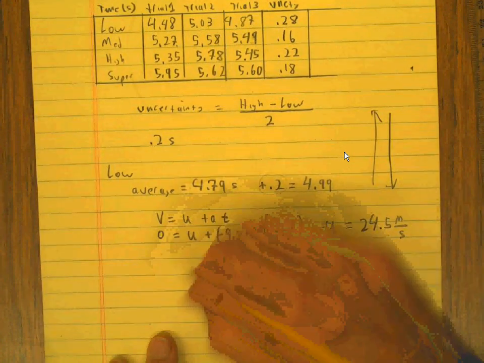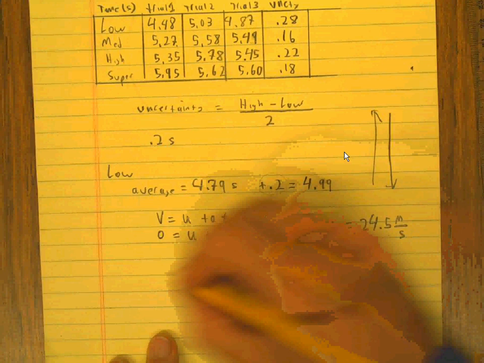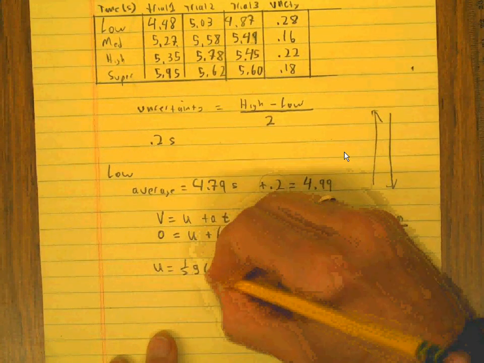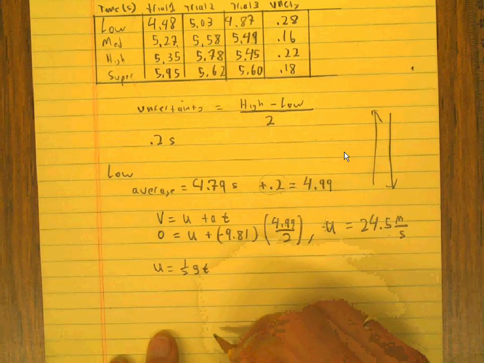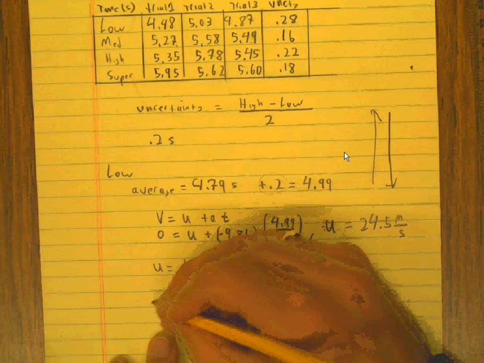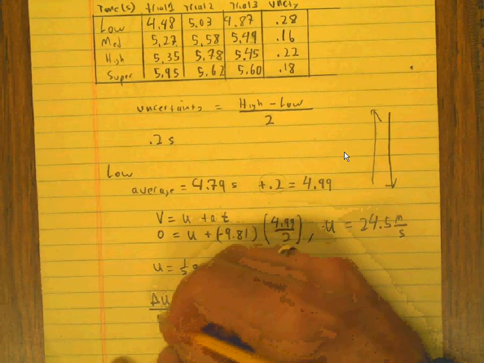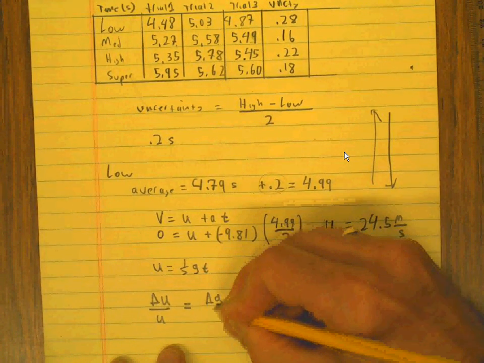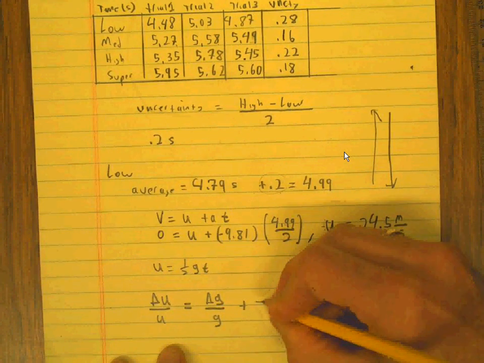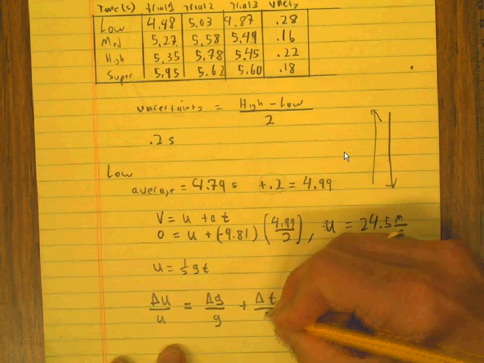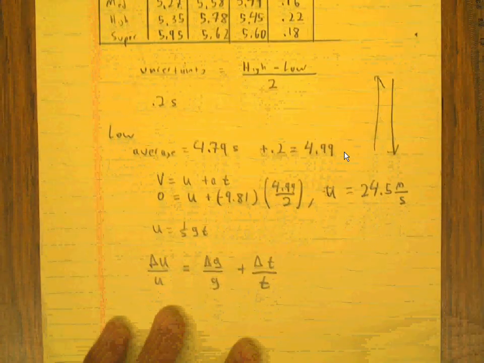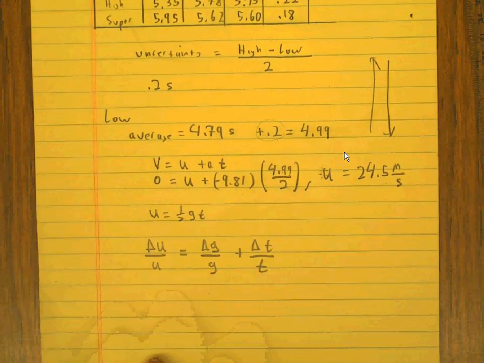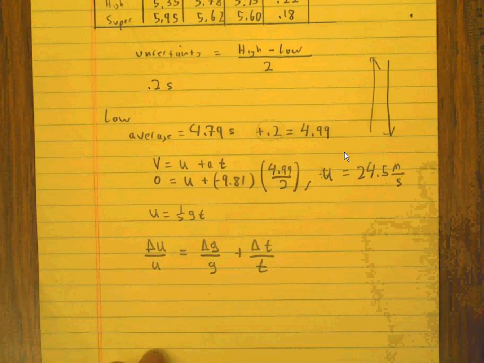So for the uncertainty, we just set up a formula. If U is basically 1/2 GT, where G is a positive 9.81, then the uncertainty of U over U equals the uncertainty of G over G plus the uncertainty of T over T. We've done this before. I know you know this, okay? And so all I'm going to do is fill this stuff in.